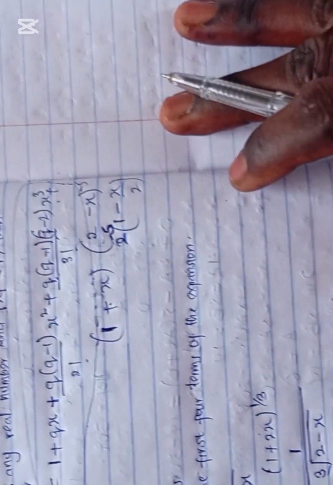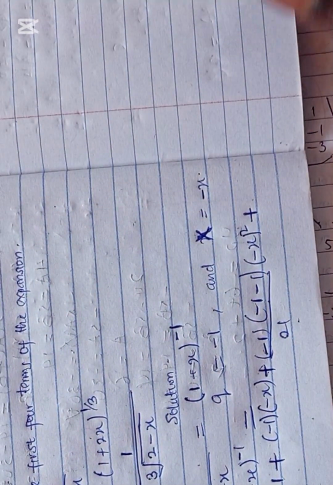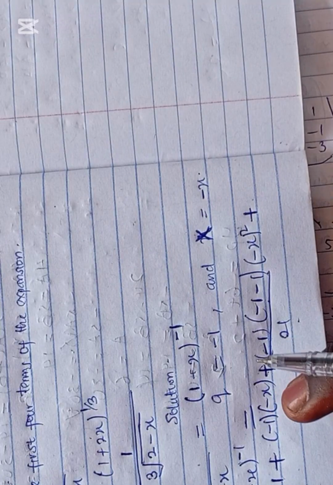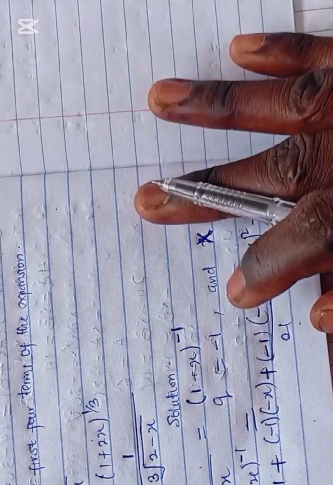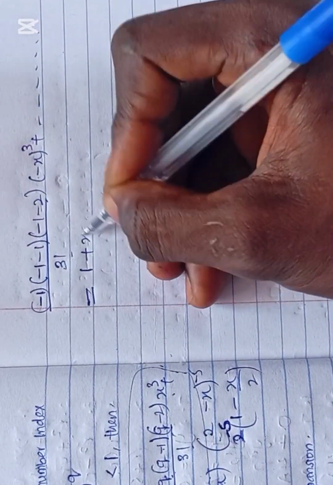Now we are going to be simplifying this. This one will now give us 1 plus this one, minus times minus is plus, so we have the expansion is now equal to 1 plus x.